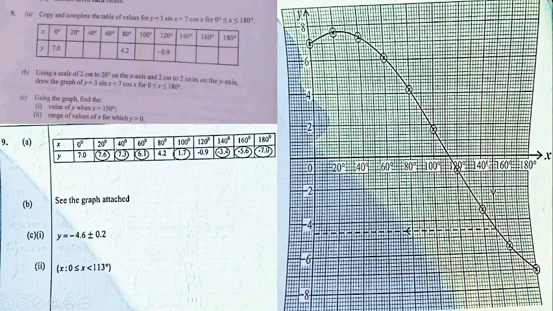2, 4, 6, 8, then 10. 10 plus 140 will give us 150. So that means this is the point. So what do I do? I will take my ruler and draw a straight line so that I can touch this curve. Then because we are looking for the corresponding value of y, I will trace it to the y axis with a broken line, and that is what we are having here.